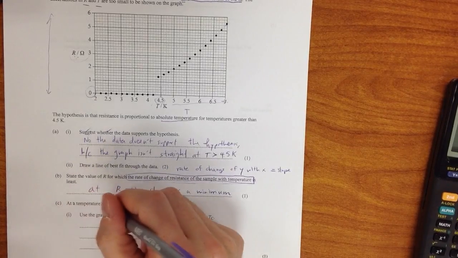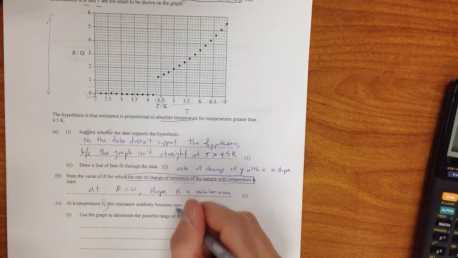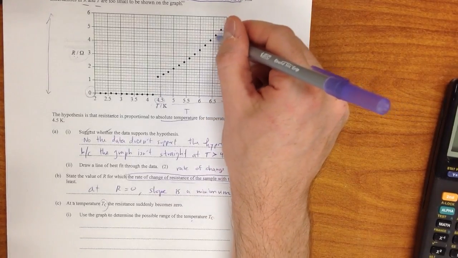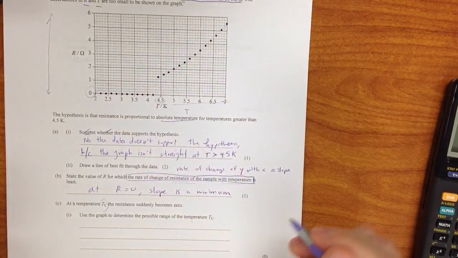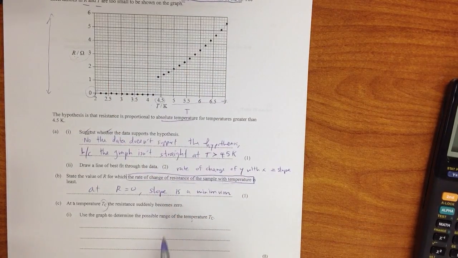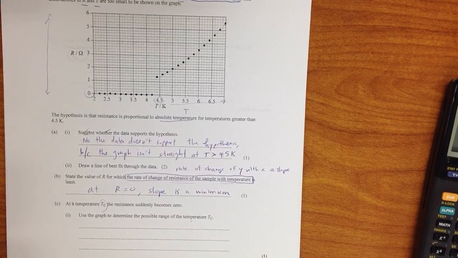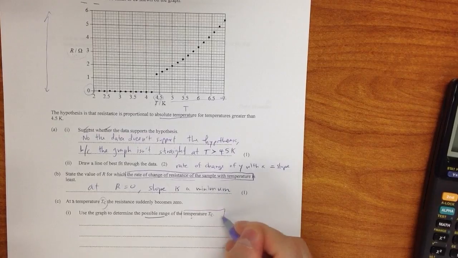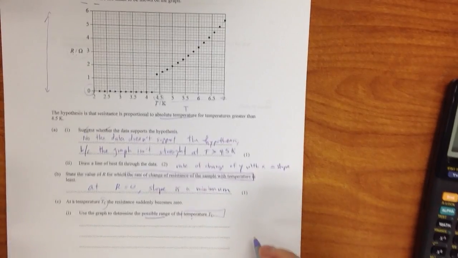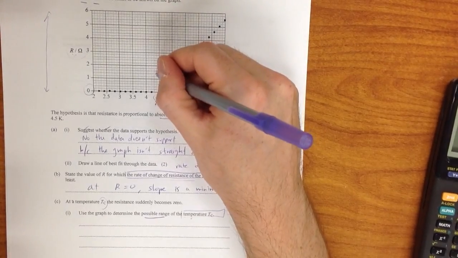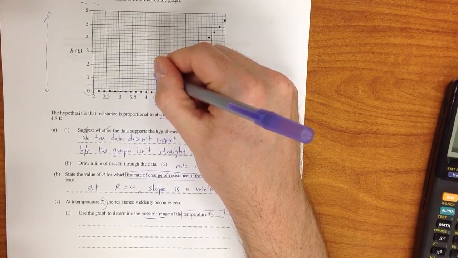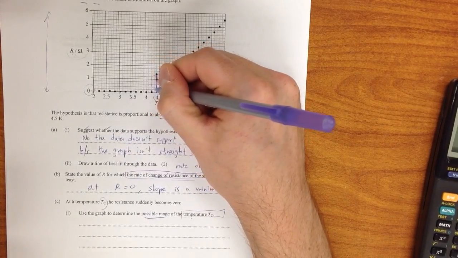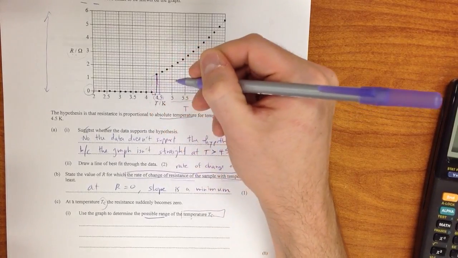Use the graph: at a temperature Tc, the resistance suddenly becomes 0. So you're cooling, getting to smaller and smaller temperatures, and then bam, you drop to 0. Use the graph to determine the possible range of temperatures of this sudden drop. Well, look at this. Here's where it could drop right there, or it could continue on and drop right here. So this is the range of temperatures.